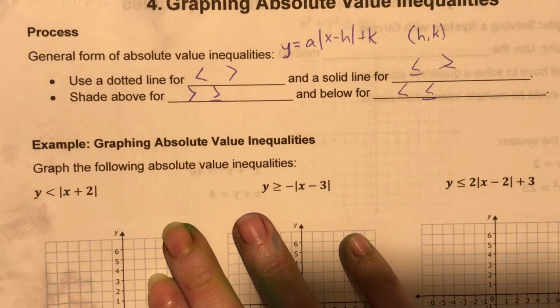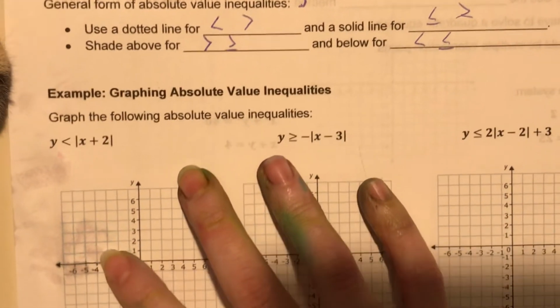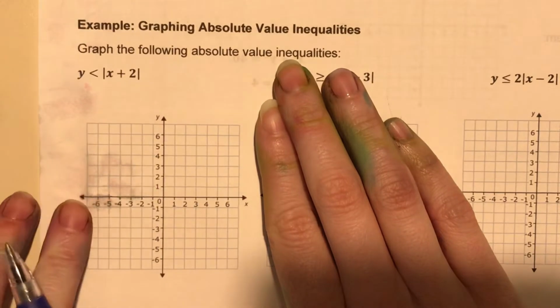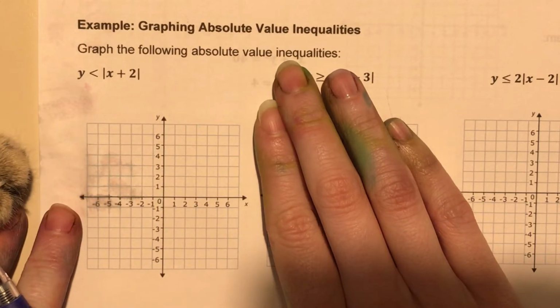So coming down here, we've got just a few examples, just the same kind of things as you've seen. Cat just stepped on my paper, that's why it's wet.